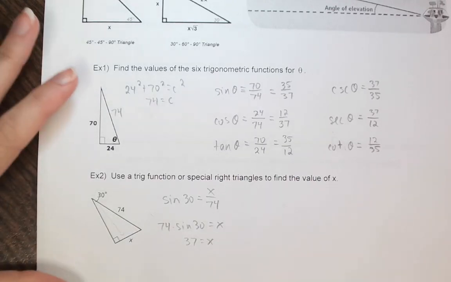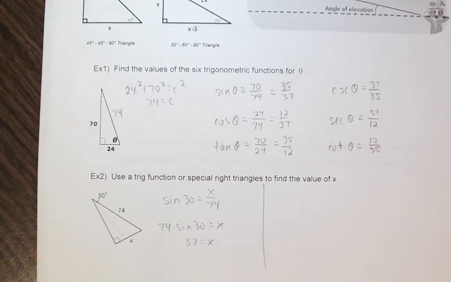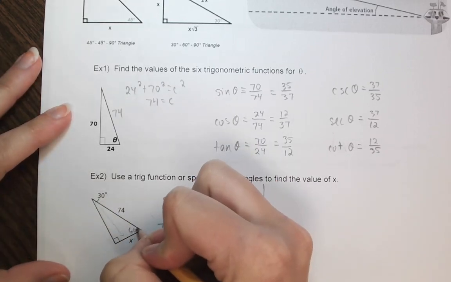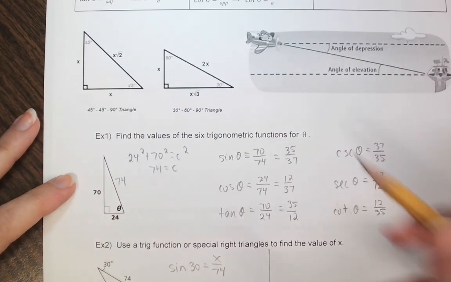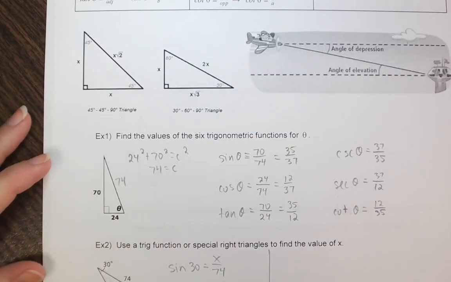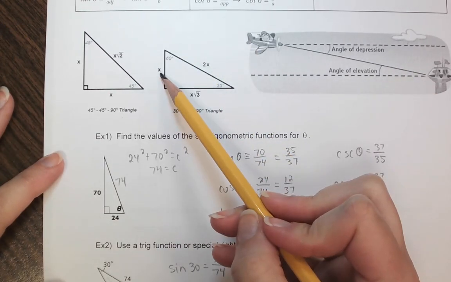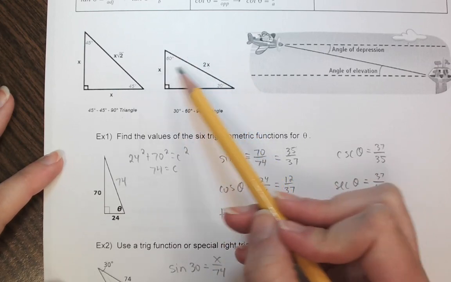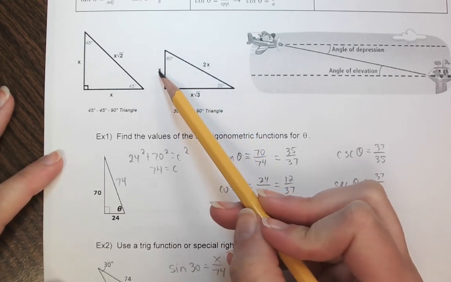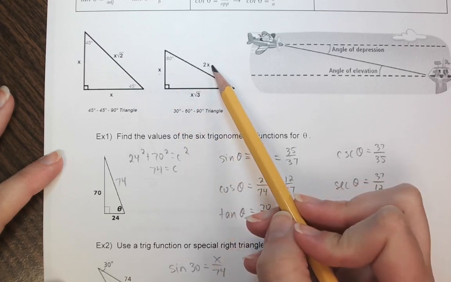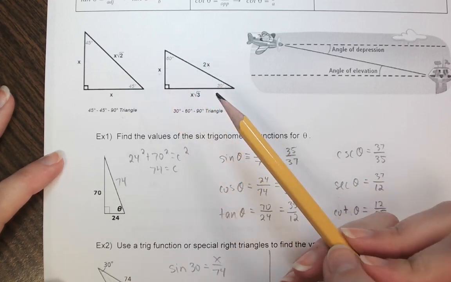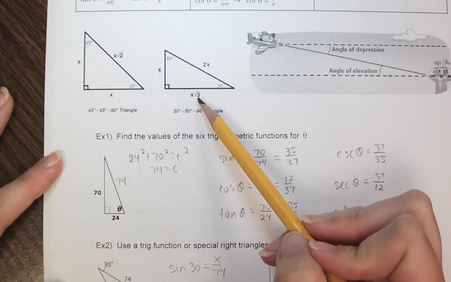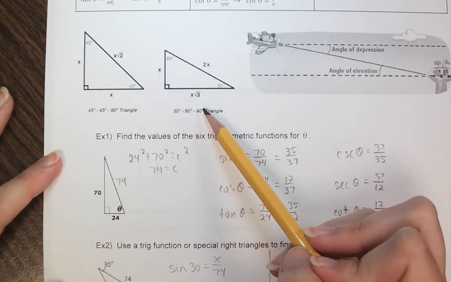Okay, that was using trig. Now let's look at our special right triangle. So this is a 30, 60, 90 triangle, which means that would be 60. If you look at these relationships on the 30, 60, 90, the smallest side is x, the hypotenuse is 2x, so the thing you need to remember there is this side is half the hypotenuse, or the hypotenuse is double the small side. And then the other leg, the longer leg, is whatever the short leg is times root 3.